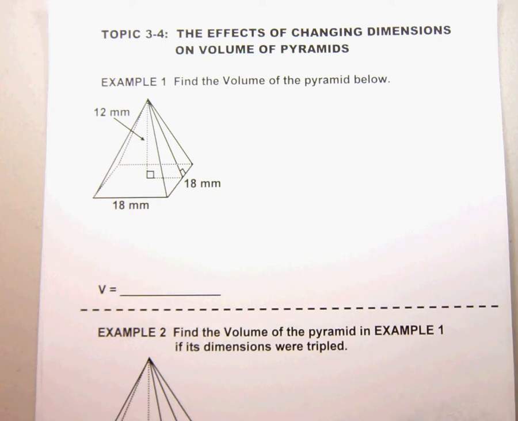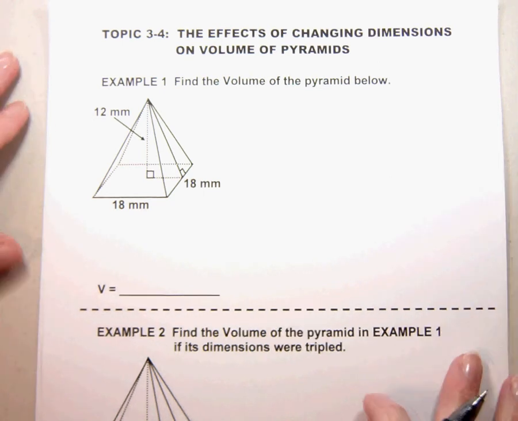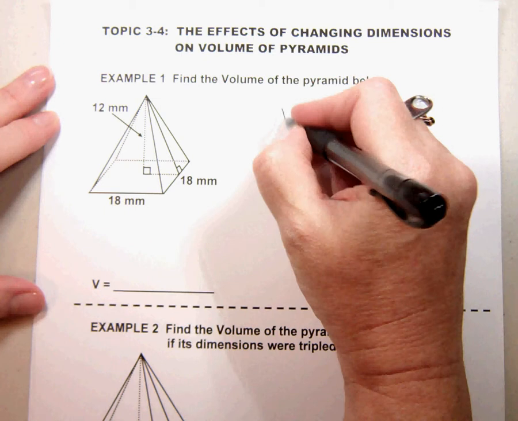This is topic 3.4, and we're going to learn how to look at a pyramid and talk about what happens to the volume when you change the dimensions. So let's start by working example 1. They want us to find the volume of the pyramid. Let's write the volume formula.